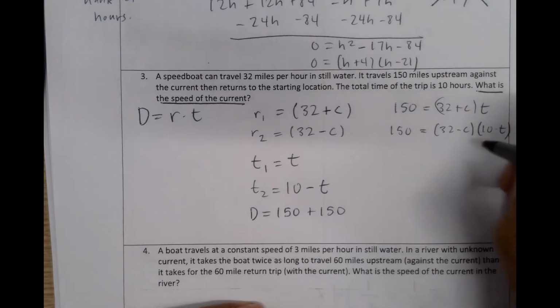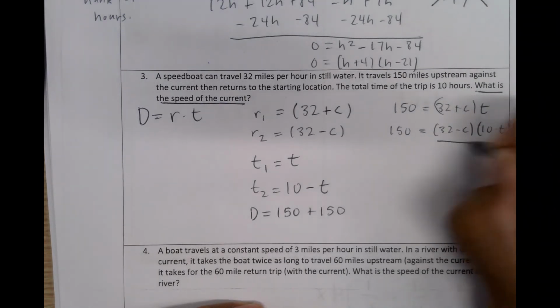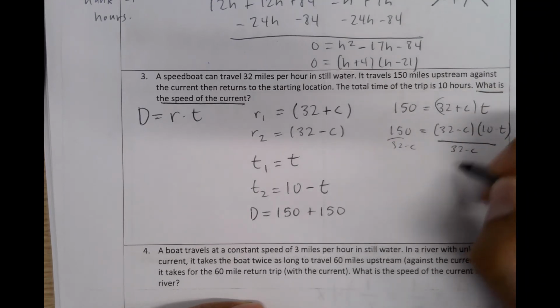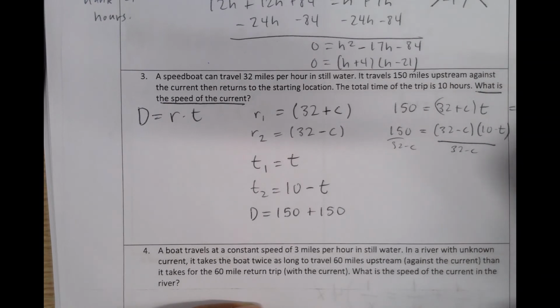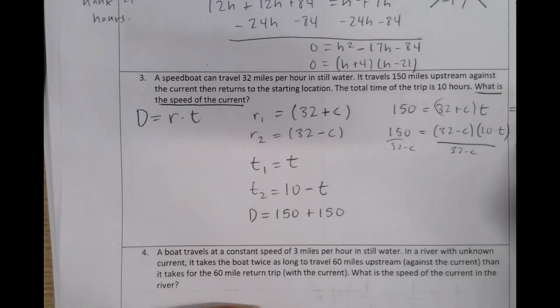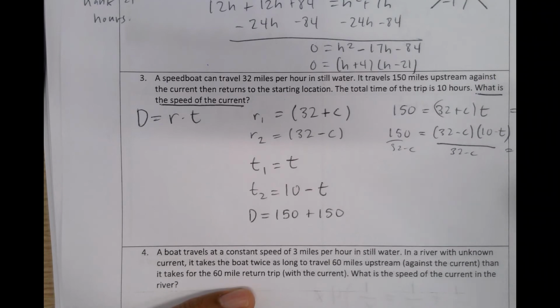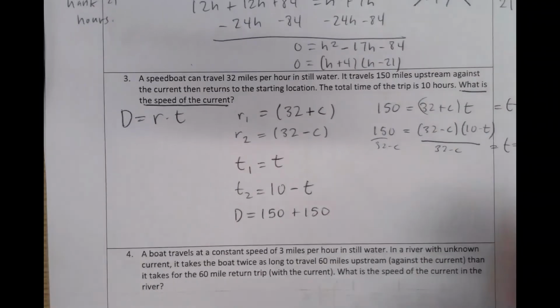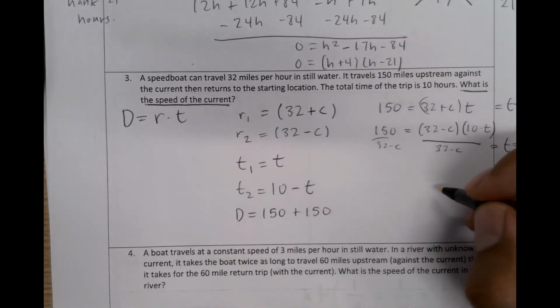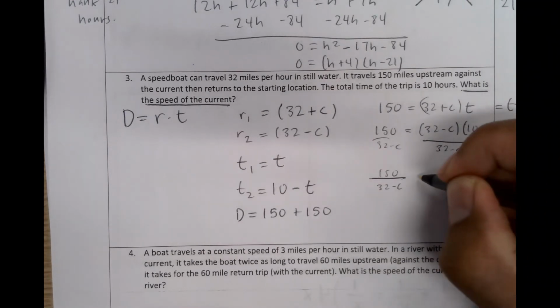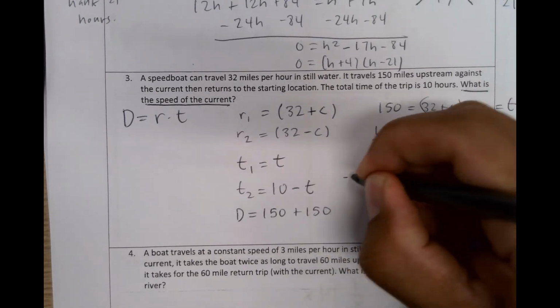Let's see, I can divide everything by 32 minus c, and so this one would be negative 150 minus 10.